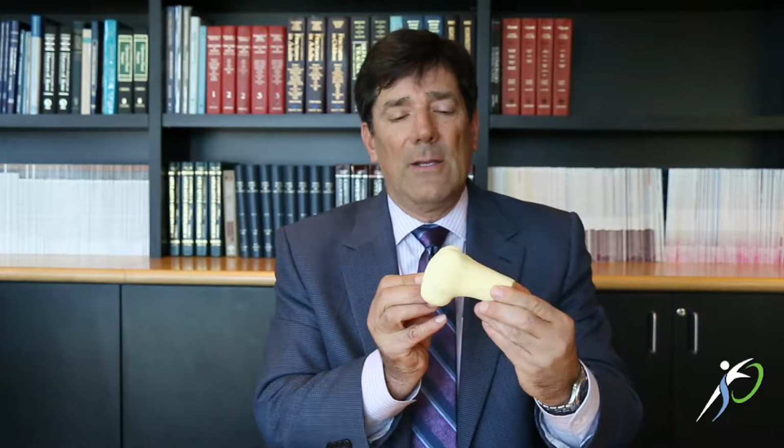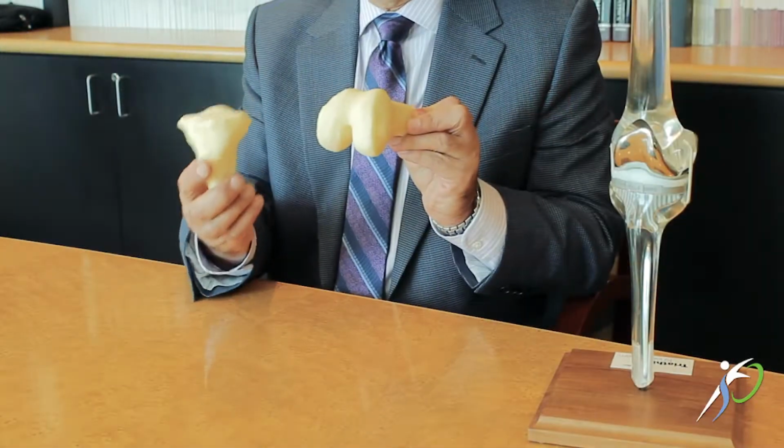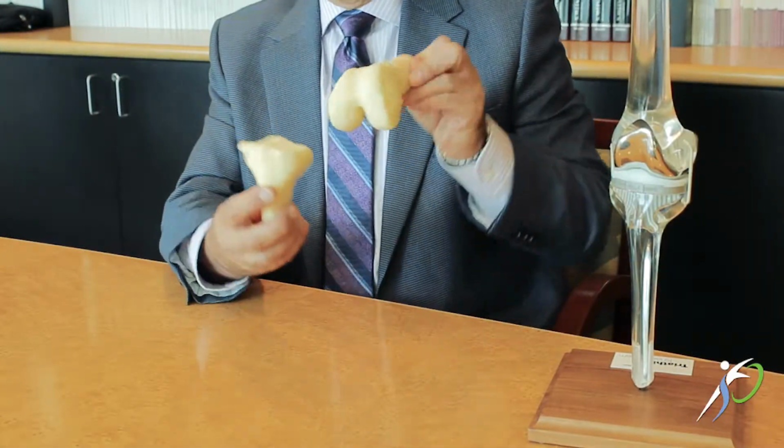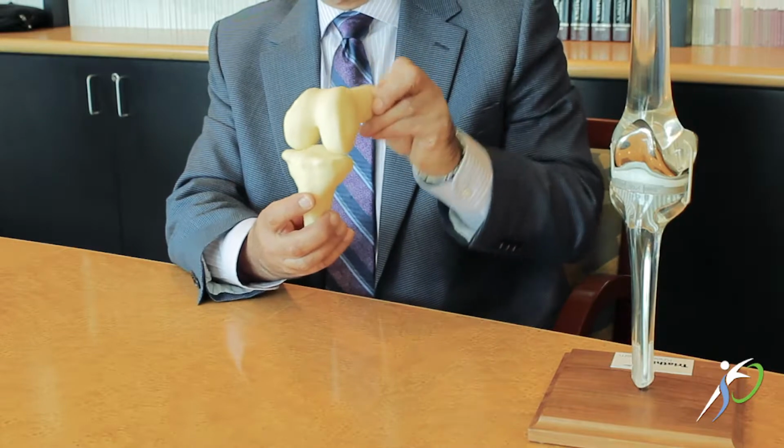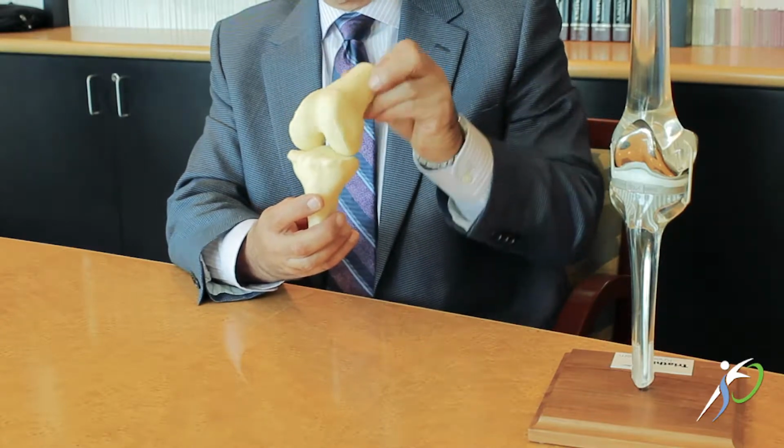This would be the end of the thigh bone, and this would be an exact replica of the patient's knee. And this would be an exact replica of the lower tibia bone. They would go together like this, and this would be before any surgery was performed.